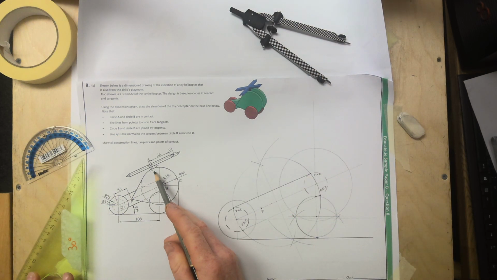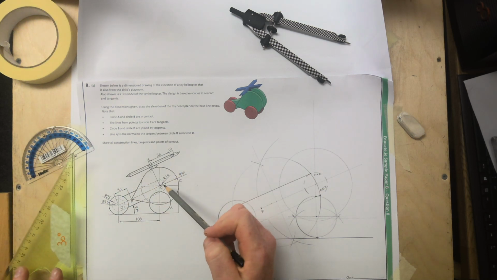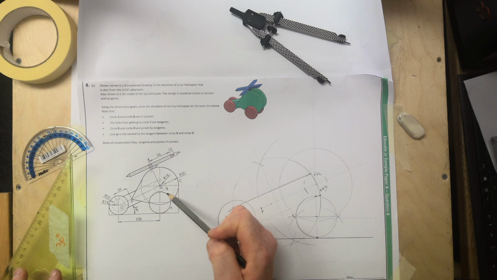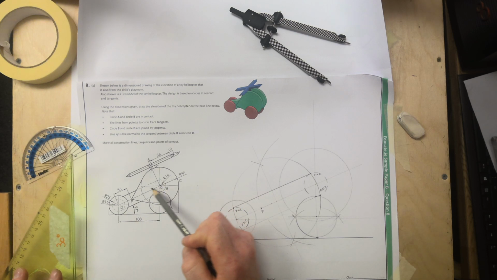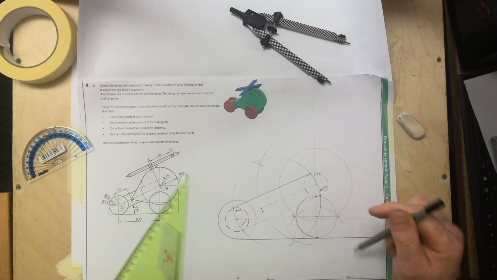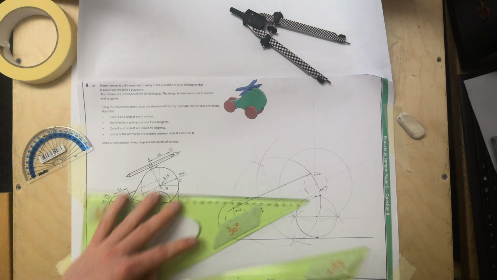Next thing now we have to do, okay, is line Q and R. So Q and R, that's a normal to the tangent between the circles B and D. Yeah, perfect, right? So that's our tangent, okay? A normal is 90 degrees to a tangent.